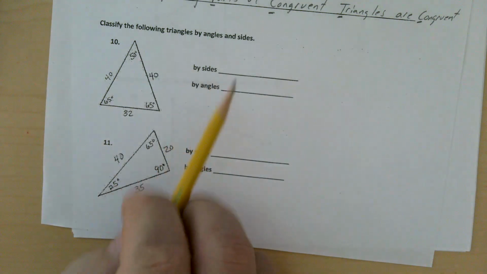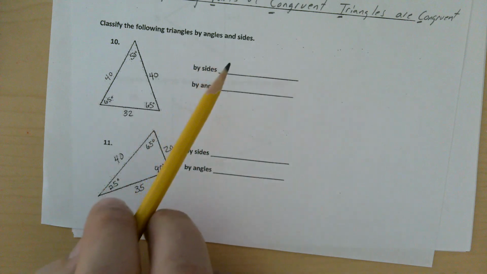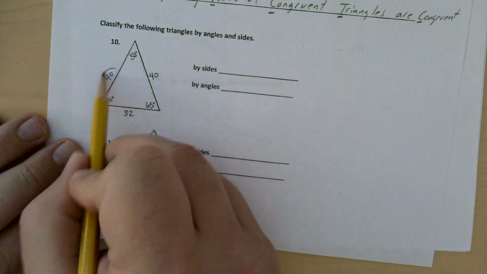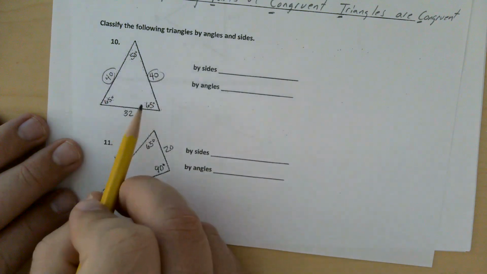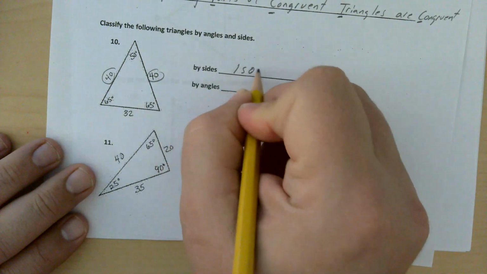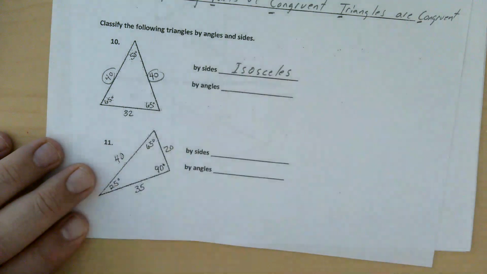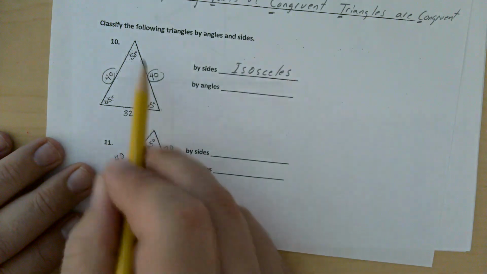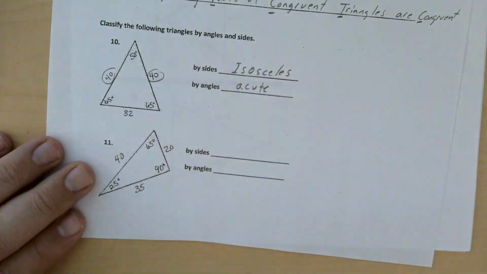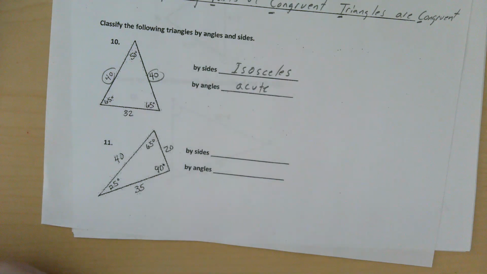Now, I didn't take any points off on your quiz, but I will take points off if you don't actually have the classification by sides. So by sides, I am looking to see, and in this case I see two of my sides are the same, so that forces this to be isosceles. So an isosceles triangle. And then notice all my angles are less than 90, which forces it to be acute according to the angles. So it's an acute isosceles triangle.